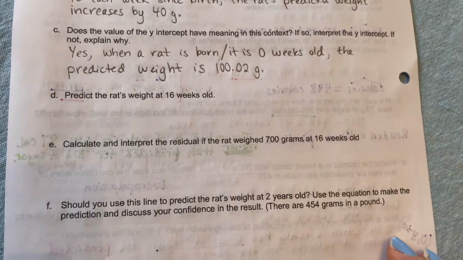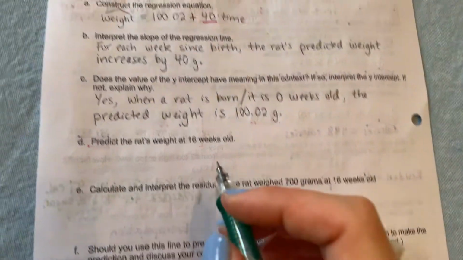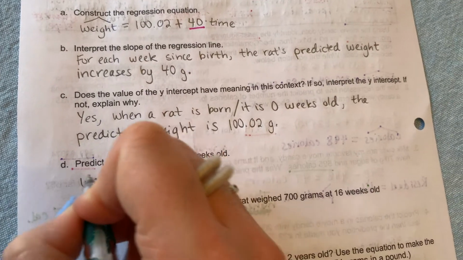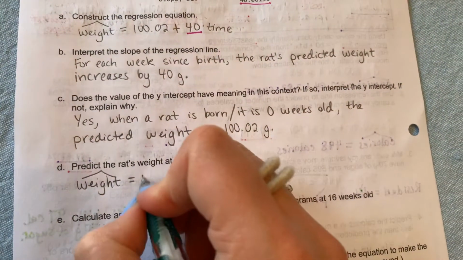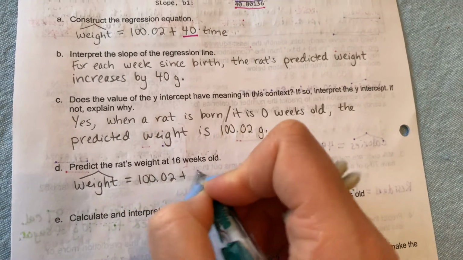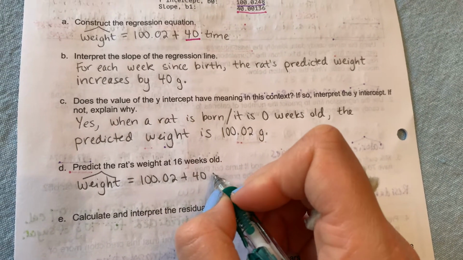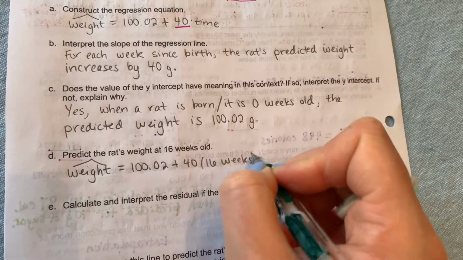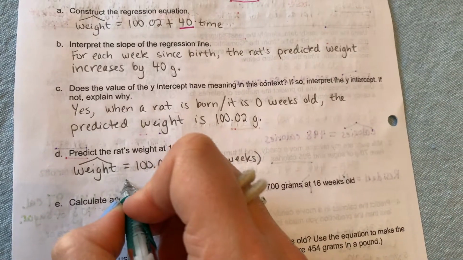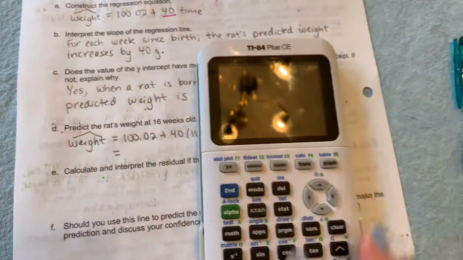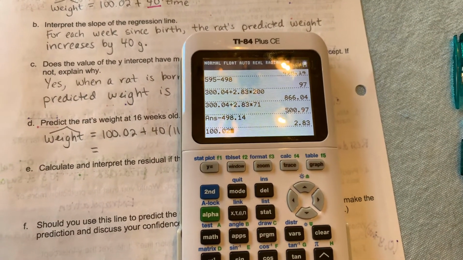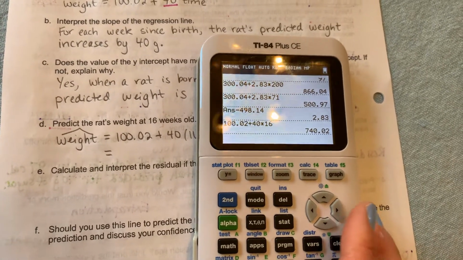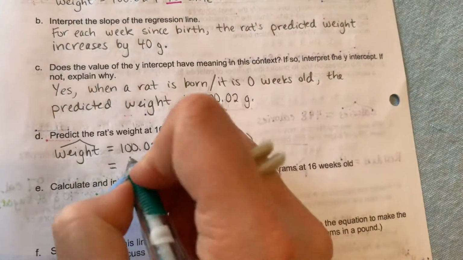Okay, so then it says predict the rat's weight at 16 weeks old. So we need to use our regression equation up here. So I have weight hat is equal to 100.02 plus 40 times my time, and my time here is 16 weeks that I'm plugging in. Okay, so let's see what we got for the predicted weight. I have 100.02 plus 40 times 16, which is 740.02. I think we can go ahead and round that to just 740 grams.